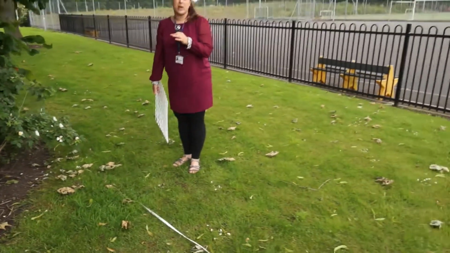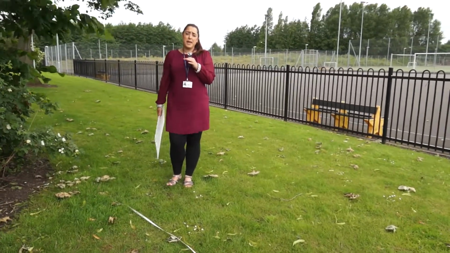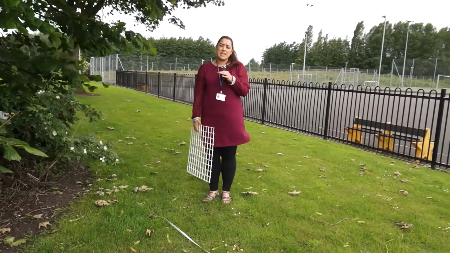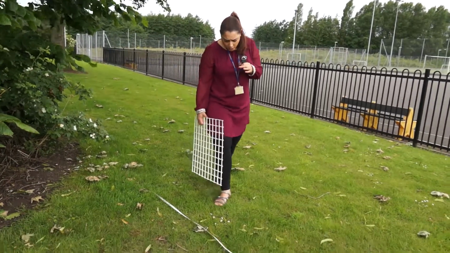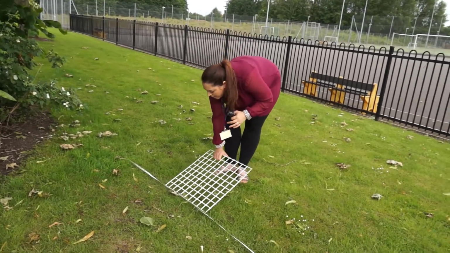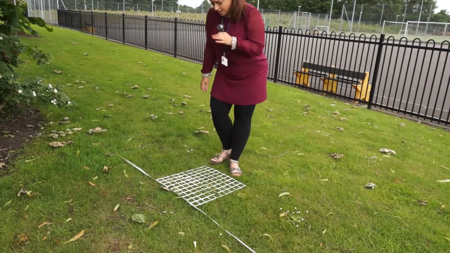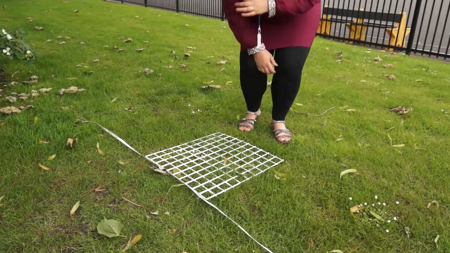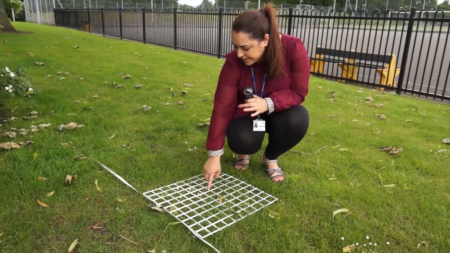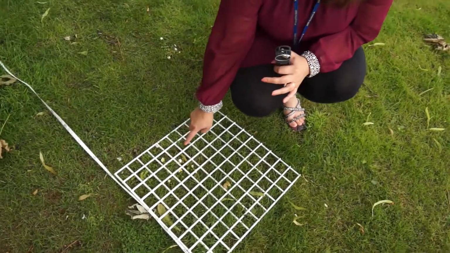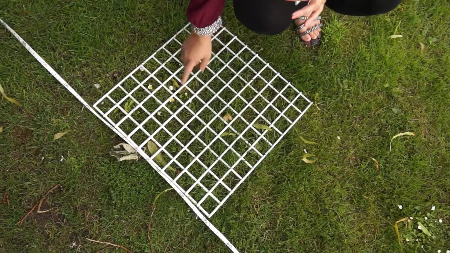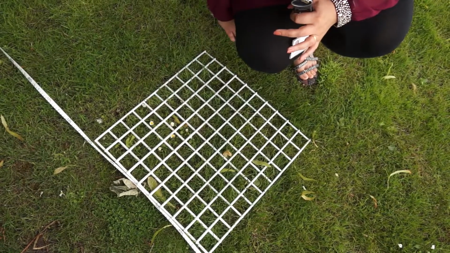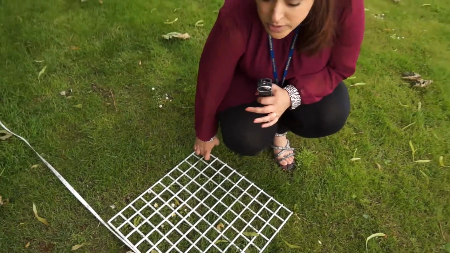I then pick up my quadrat, and the idea is that the quadrat should be placed at even intervals along the measuring tape. I have chosen distances of 1.5 meters. So I then pick up my quadrat and place it down at the 1.5 meter point. And then I count how many daisies are within this area. So now if we look, you can actually see that within this quadrat square there are some daisies. So at 1.5 meters, I would say that there are 1, 2, 3, 4, 5, 6, 7, 8, 9 daisies, and I would record that on my table of results.